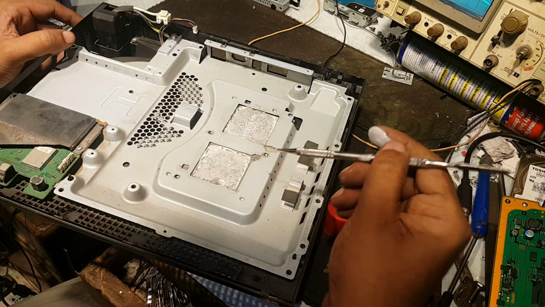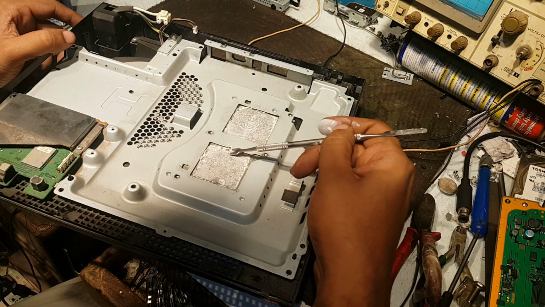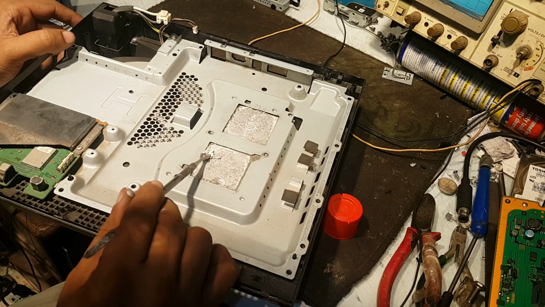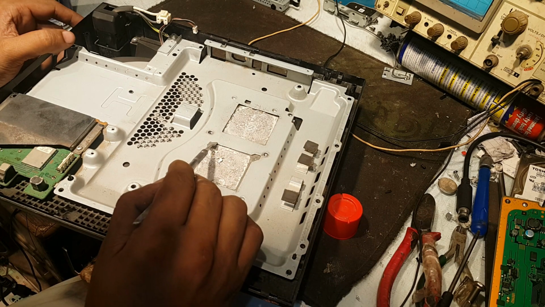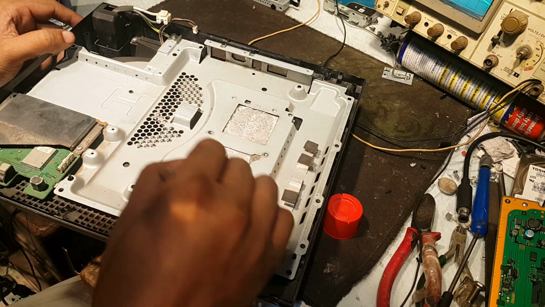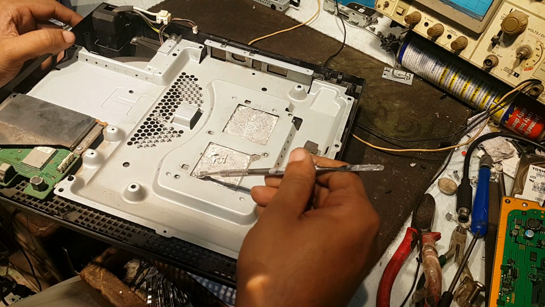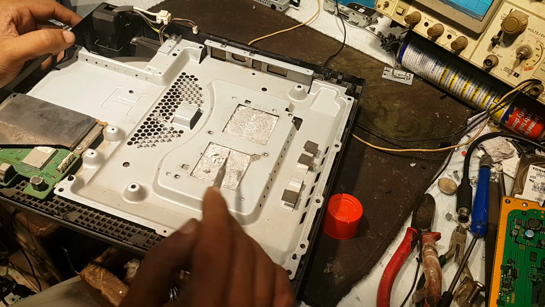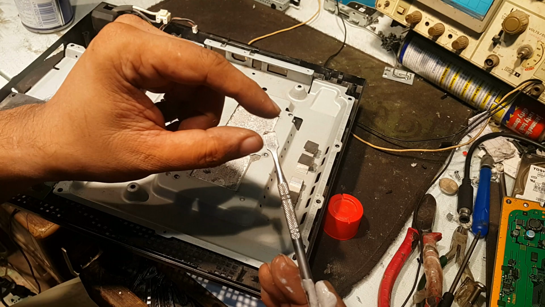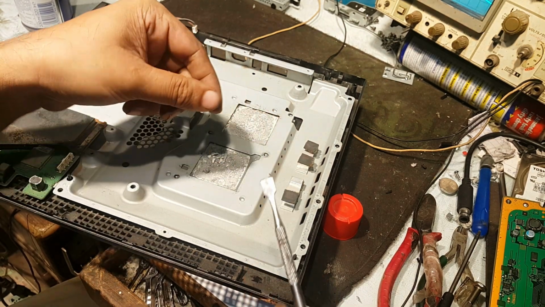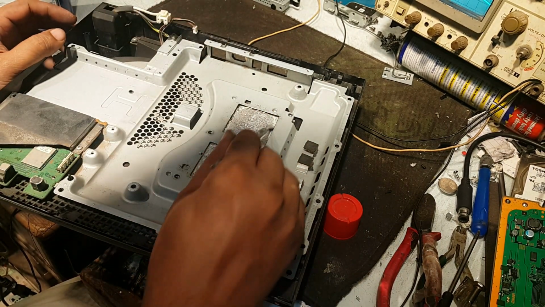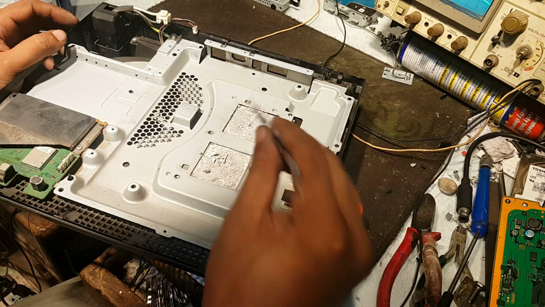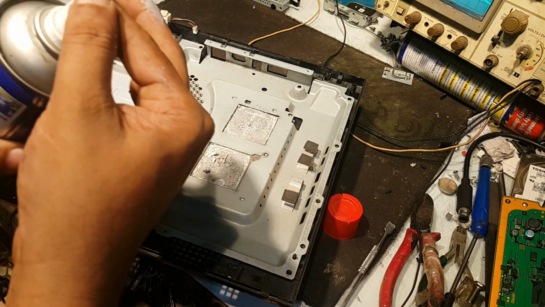And I will collect the extra paste from this heatsink like this. Somebody has added an ordinary paste that is in gray color, but no problem. So let's do it.